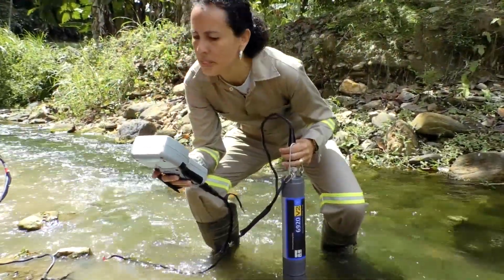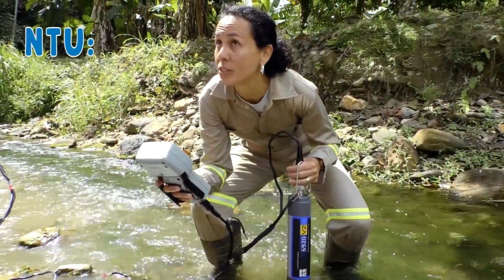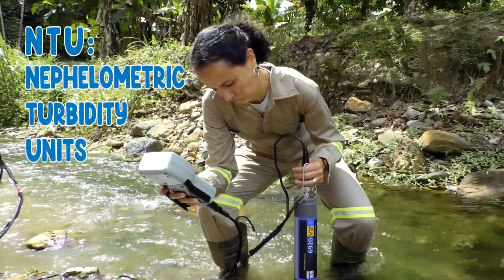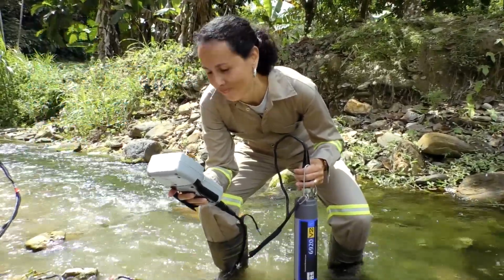Next parameter, turbidity, is 1500 NTU. Yeah, that sounds like a lot. How does high turbidity affect anything?